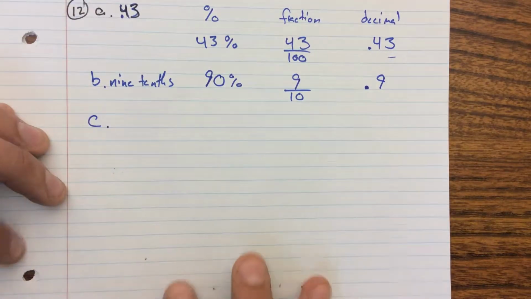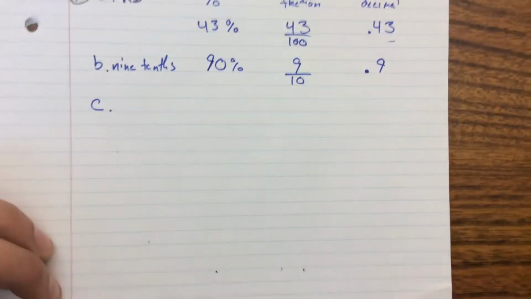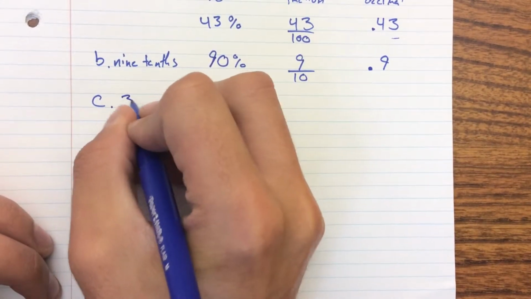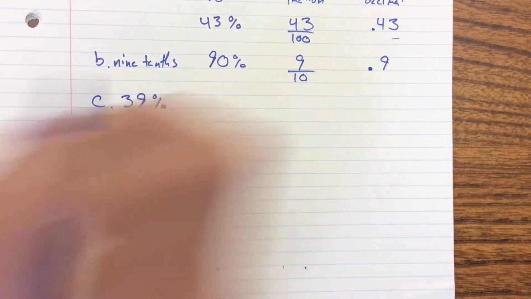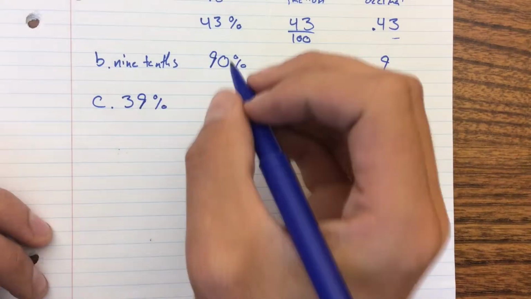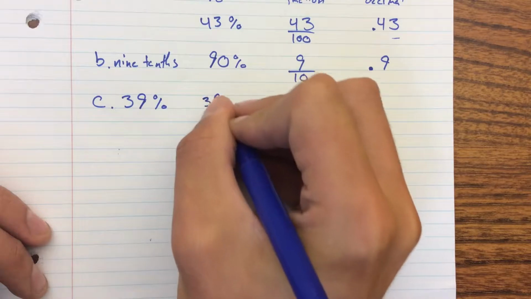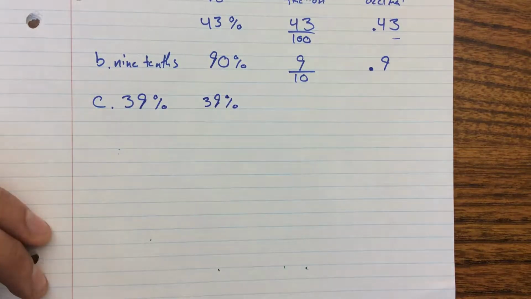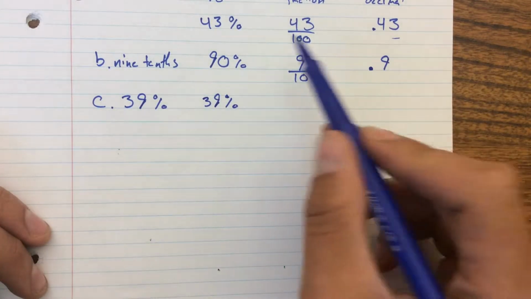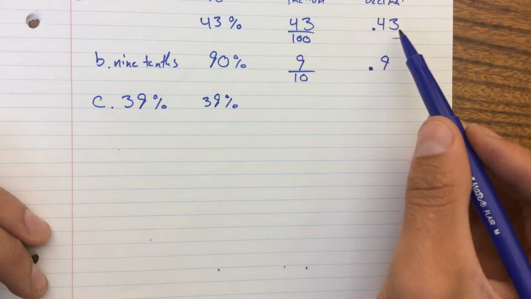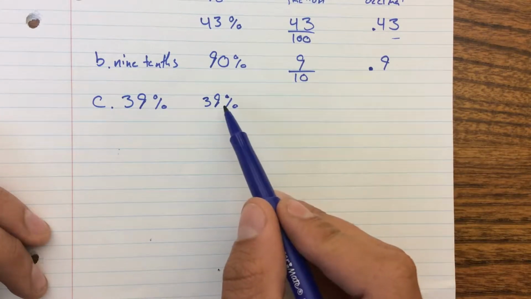Moving down to letter C. Oh, sorry, hit my camera there. 39%. This one they've already given us as a percent, so I'm going to just rewrite it right here. 39%. We've been changing decimals to percents by multiplying by 100. So to go backwards, we're just going to take our percent and we're going to divide by 100.